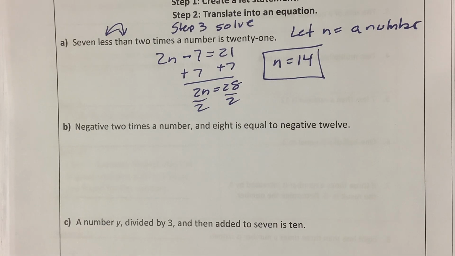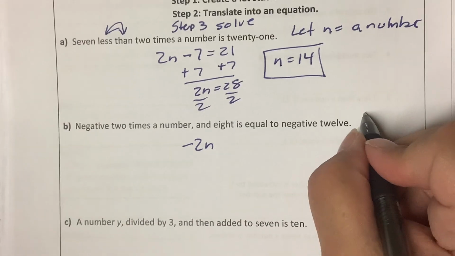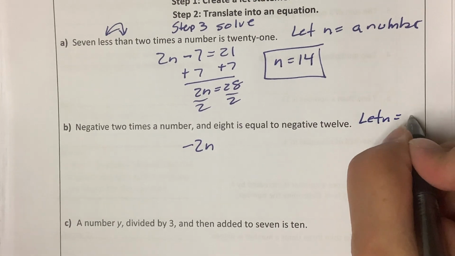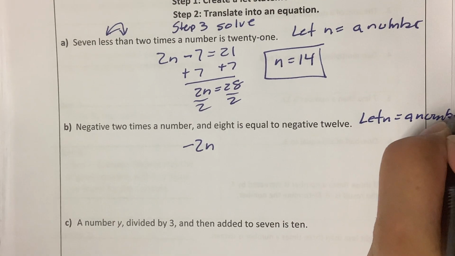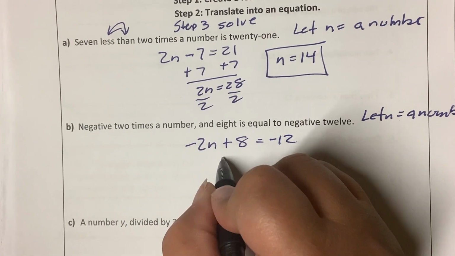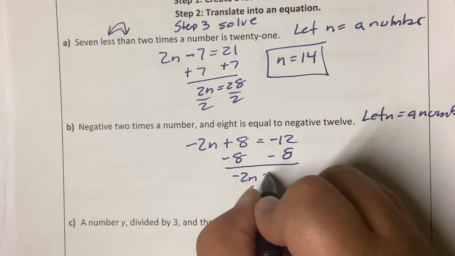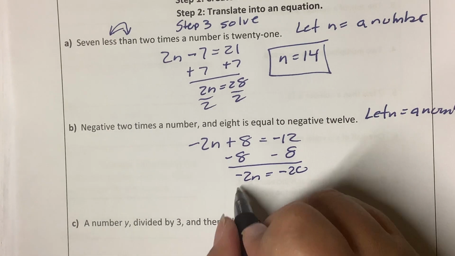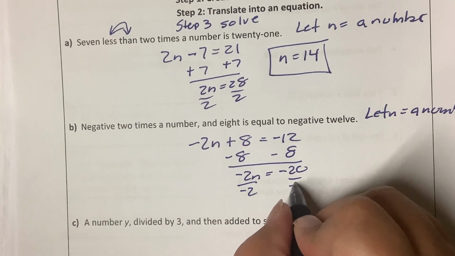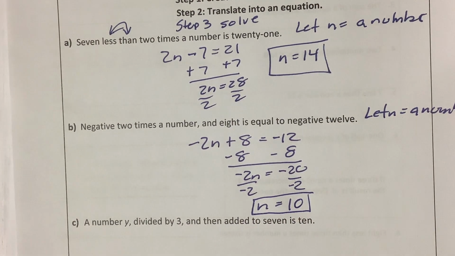All right. Negative 2 times the number. Oh, forgot it. Let n equal a number. All right. Plus 8 is equal to negative 12. Minus 8 from both sides. Negative 2n equals negative 20. Divide by negative 2. And n equals positive 10. If you don't believe me, use a calculator. Trust it. A number y. Ooh, they told me it.